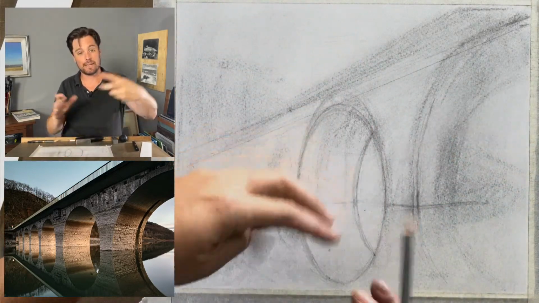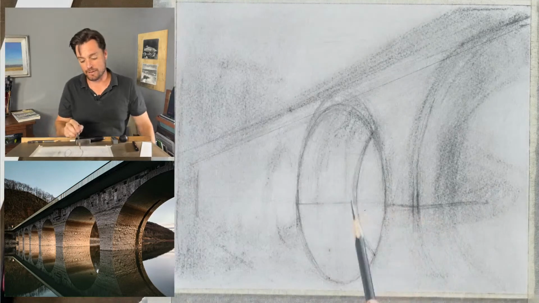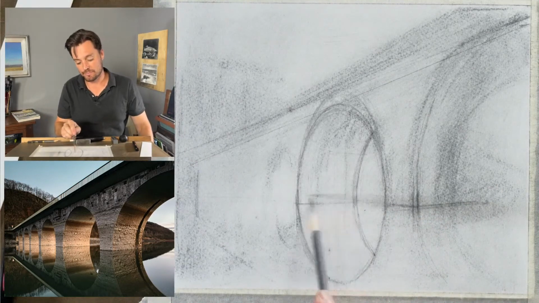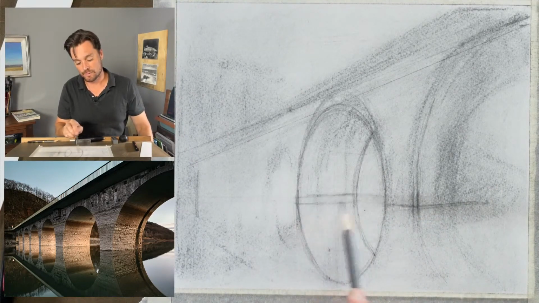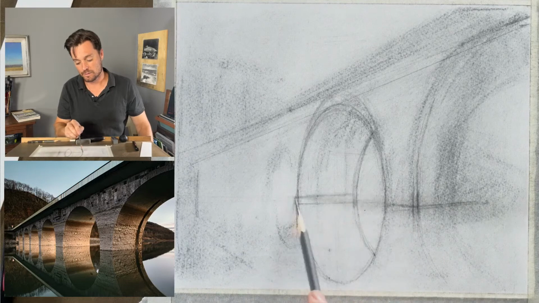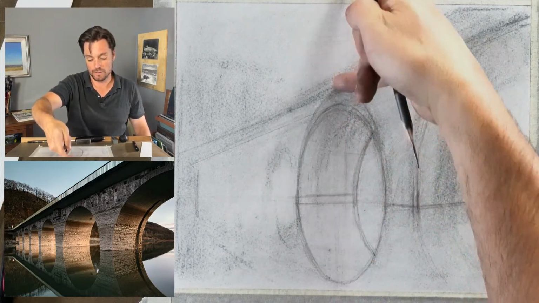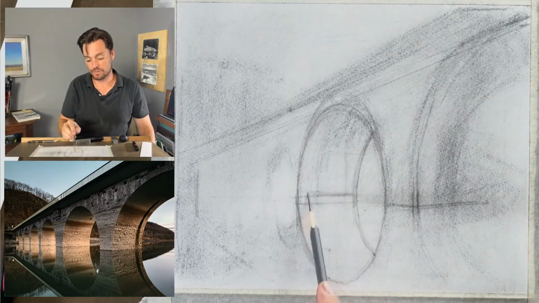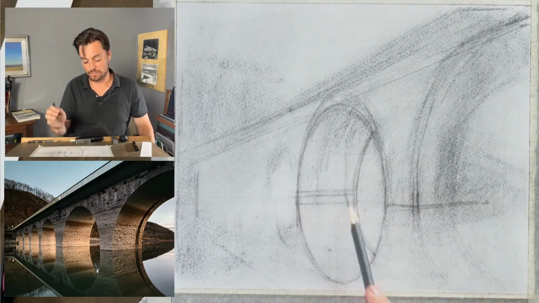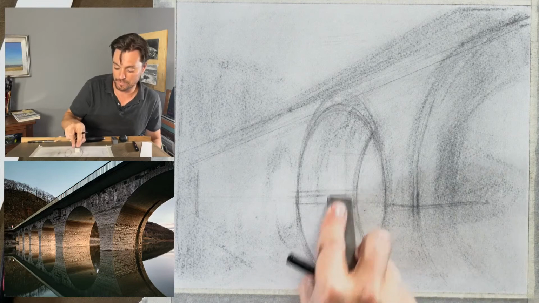So I've got quite a bit that's off right now. I think I need to bring this up. And that's getting closer. That water line is perhaps more about there.